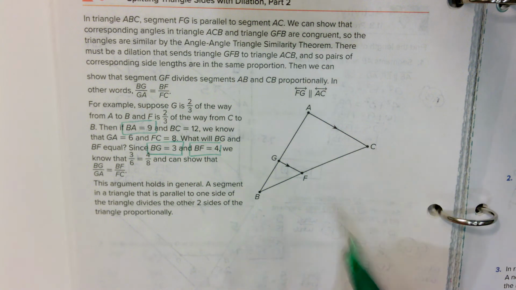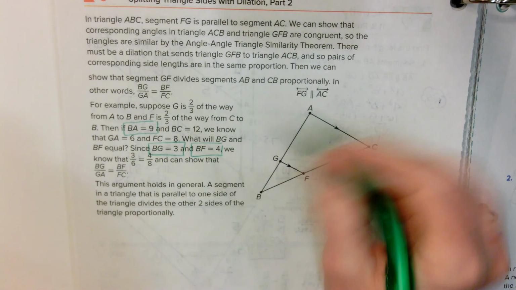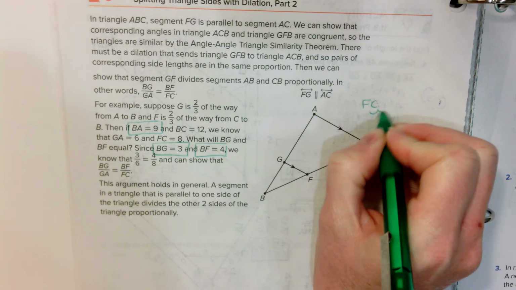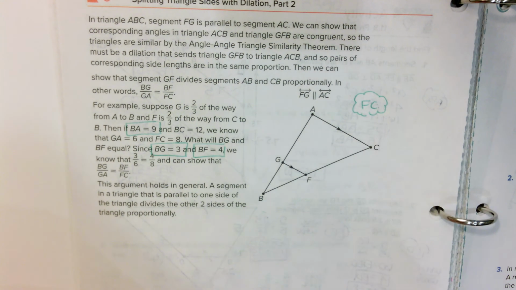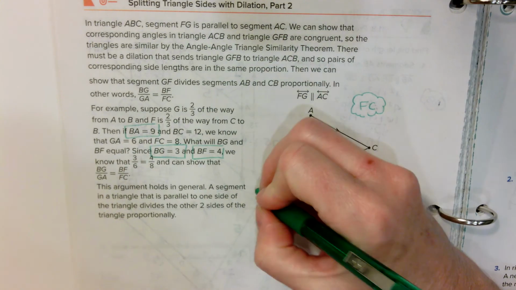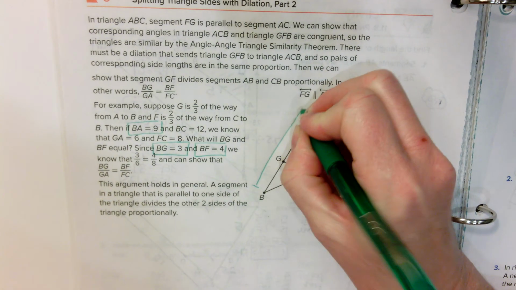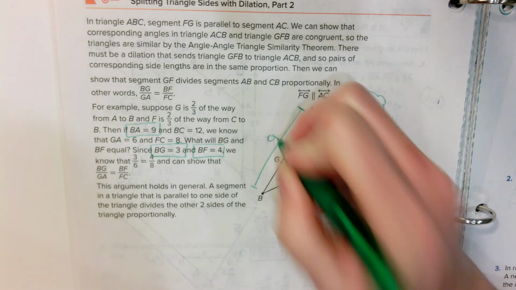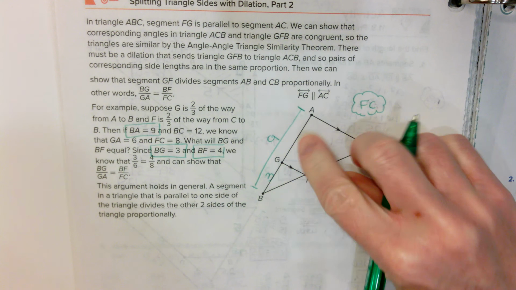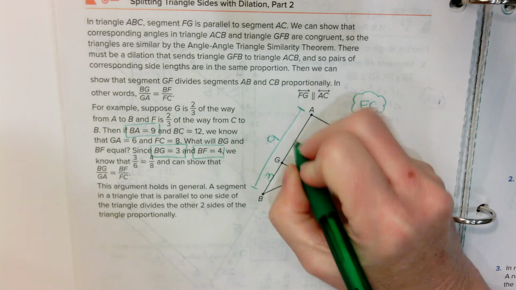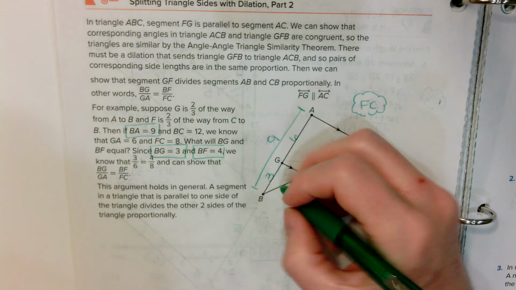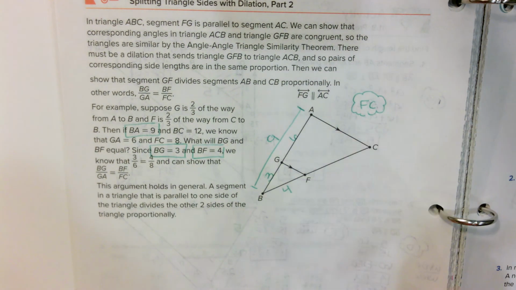On the summary on page 392, it wants us to be able to find the measure of FC. So let's see if we can find FC. Let's write in some measurements we know. We know the entire side BA is 9. So I know this whole side is 9. I also know BG, this little portion right here, is 3. That means GA would be 6 when I subtract 9 and 3. And then it says that BF is 4.